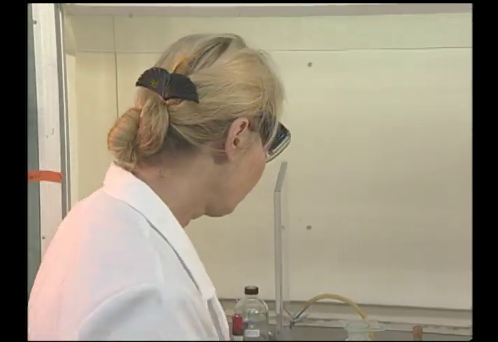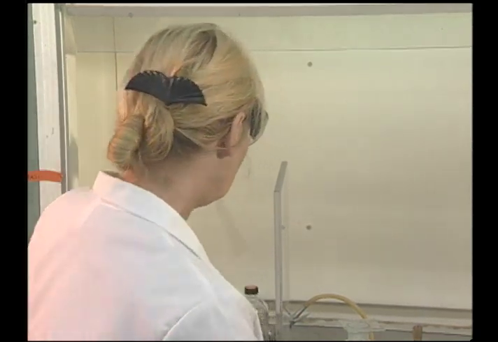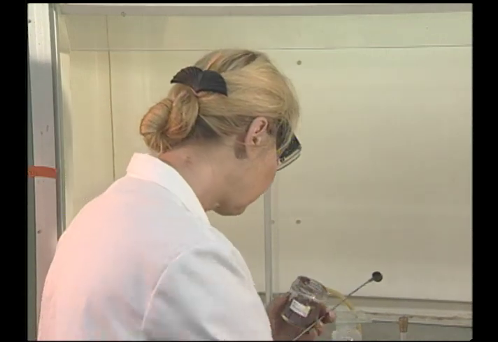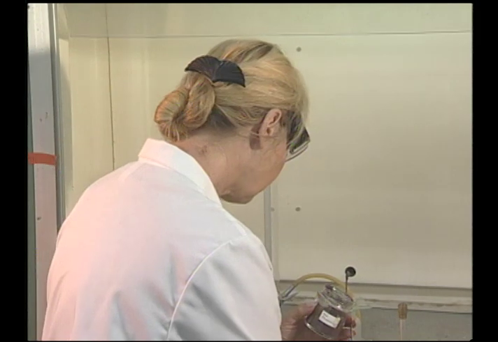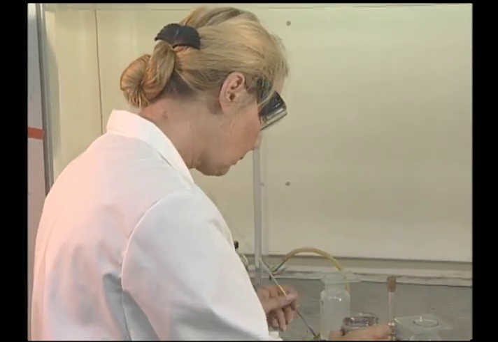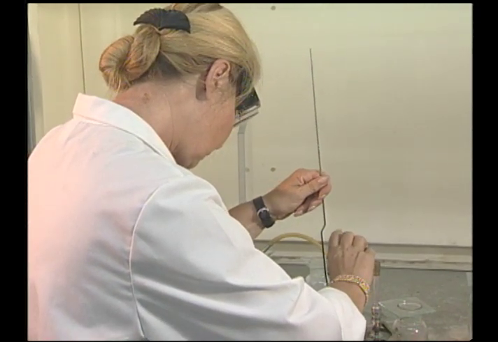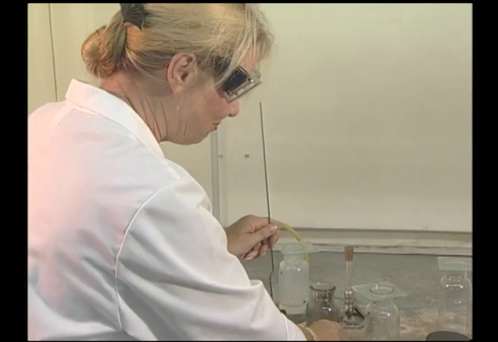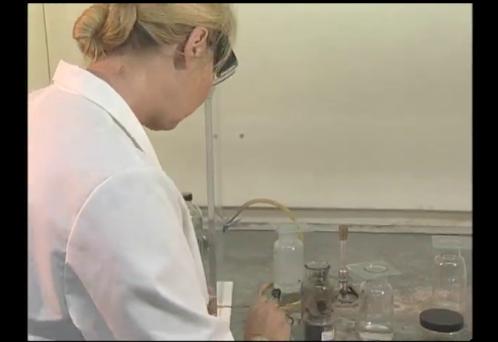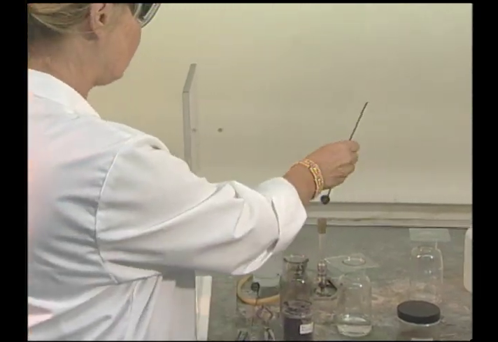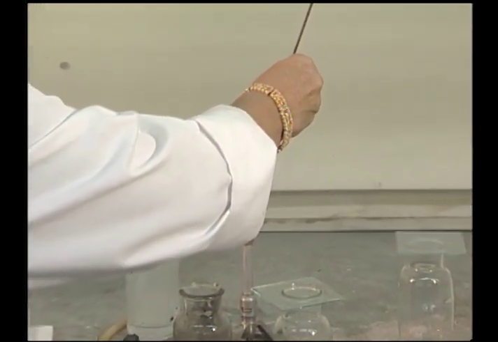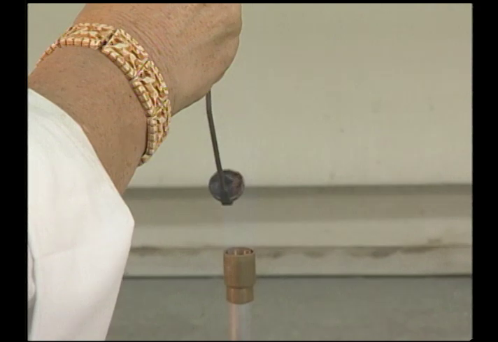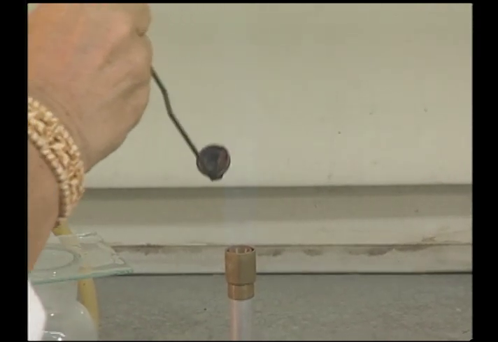We have one more bottle left, and we can use a fresh deflagrating spoon and put a little red phosphorus into this spoon. And activate it and see what happens.